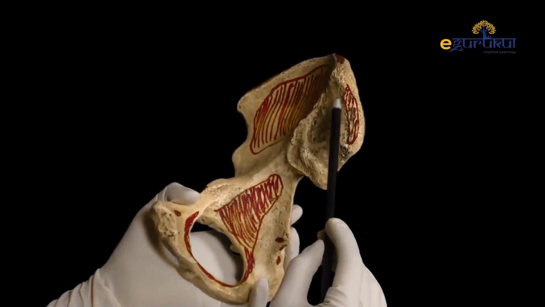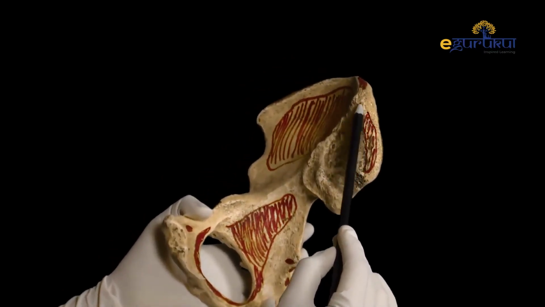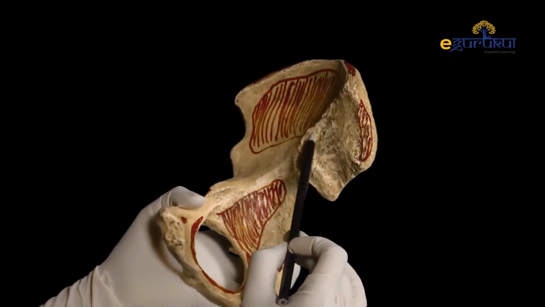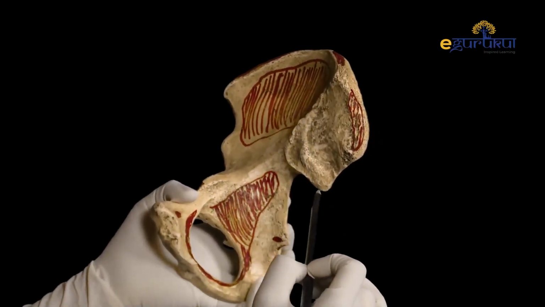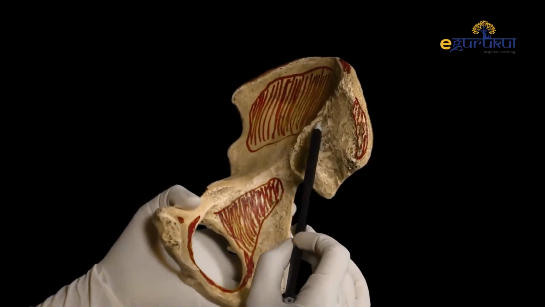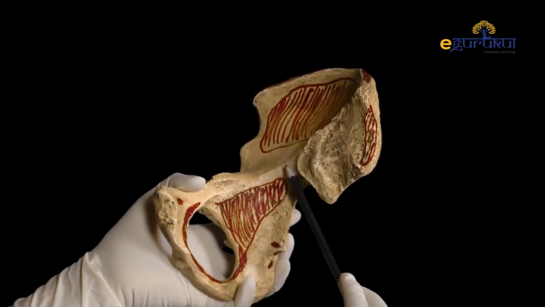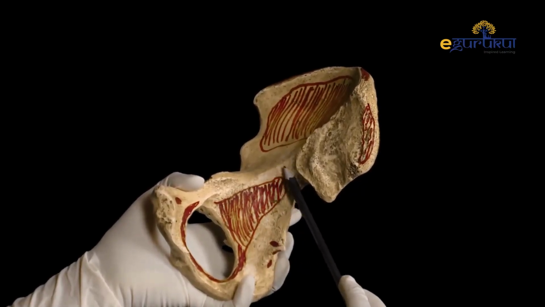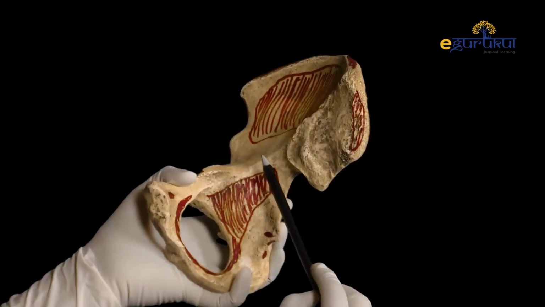It is further divided into 3 parts. This portion above is called the iliac tuberosity. Then this L-shaped surface which articulates with the sacrum to form the sacroiliac joint is called the auricular surface because it is shaped like the pinna of the ear. And this smooth surface, antero-inferior to the auricular surface, is called the pelvic part of the sacropelvic surface. So, three parts of the sacropelvic surface: iliac tuberosity, auricular surface, and the pelvic surface.